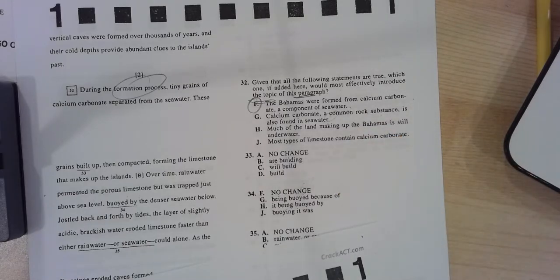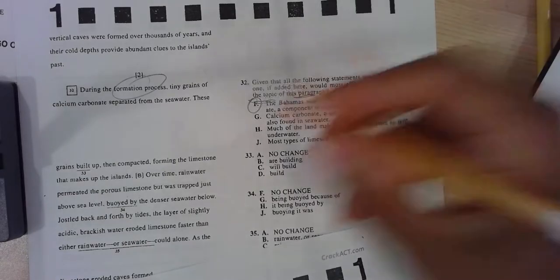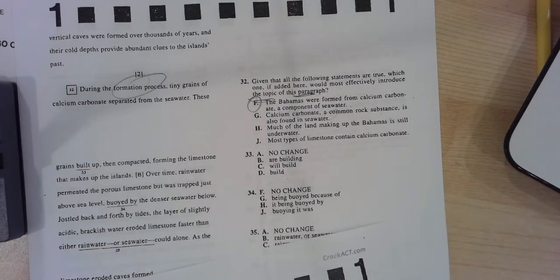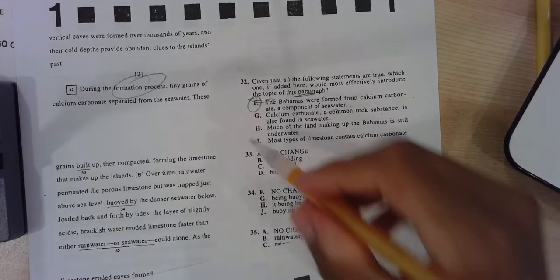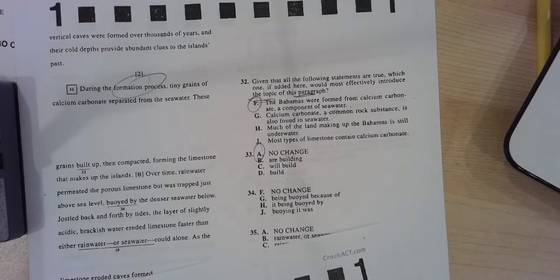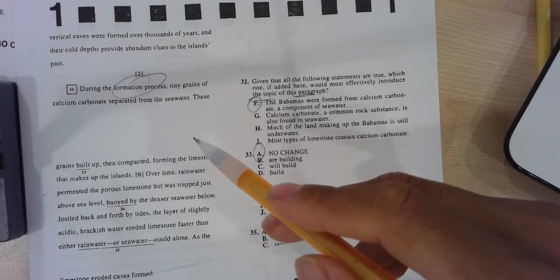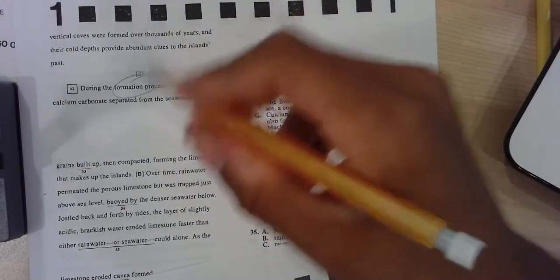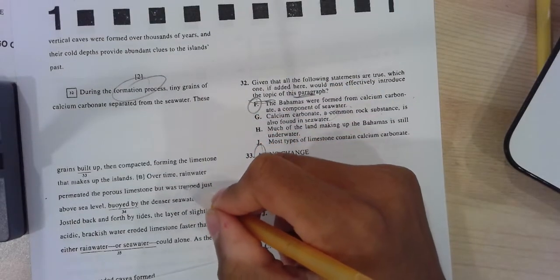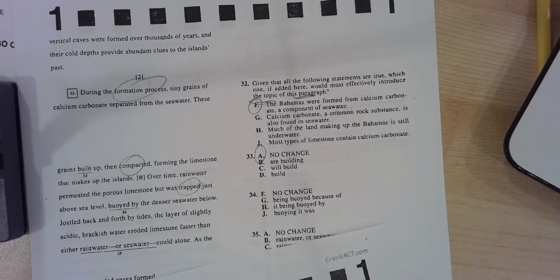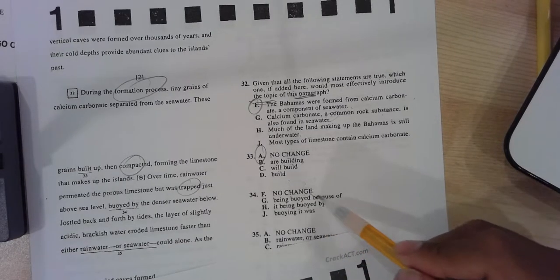All right, 33. What tense should we be in? Note, always look at your answer choices: build, built, and are building. So this is all past tense. A. Good. What word tells us that? Trapped. Good. Where's that? Oh, yep, trapped, but right after this, built, and then compacted. All right, 34.